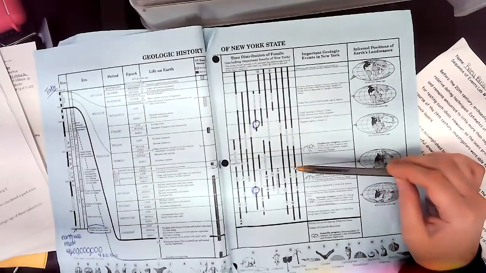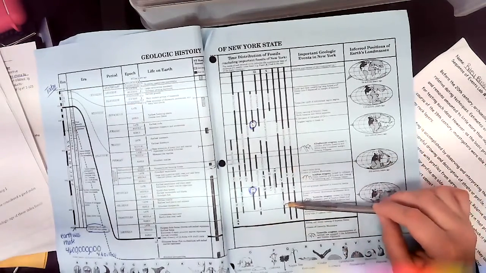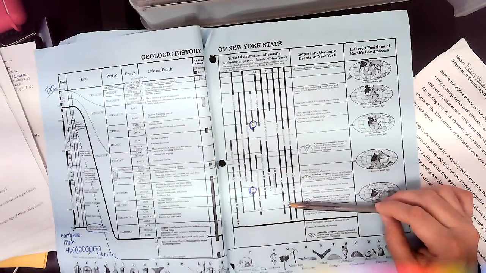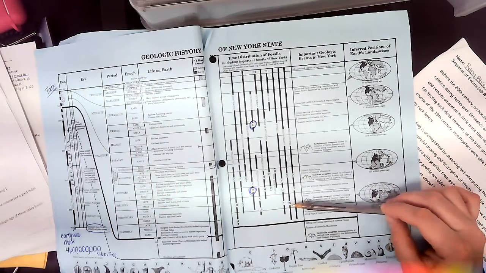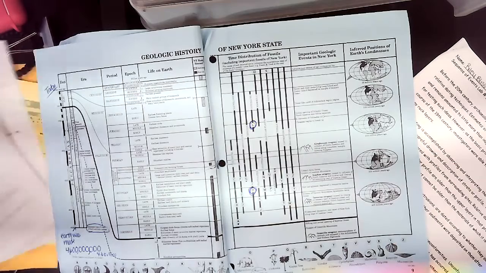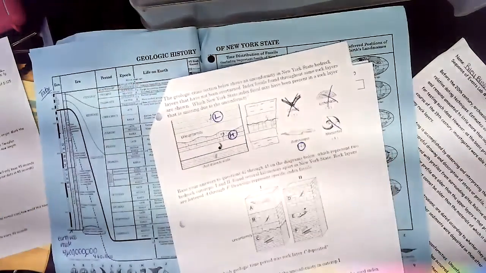Just double check the rest of the answers. Did this letter T happen in between? No, that's older. And how about that squiggly thing, which is W? Is that in between? No. So the only one that fits in between those 2 layers is that fish guy.